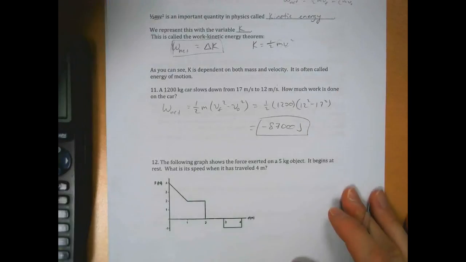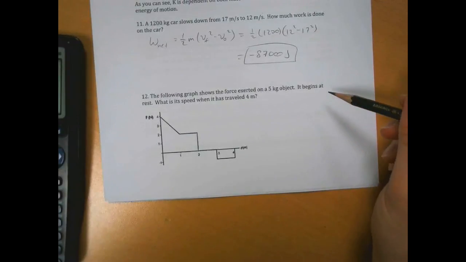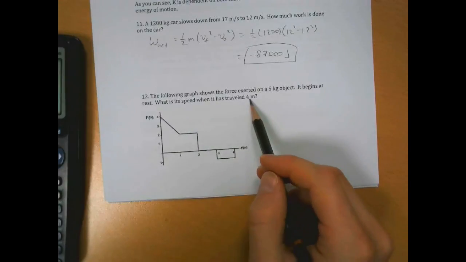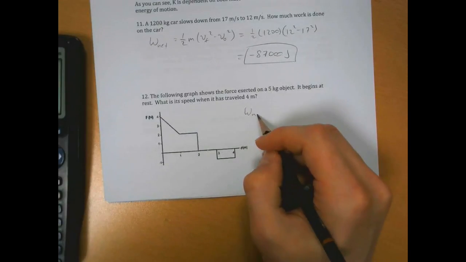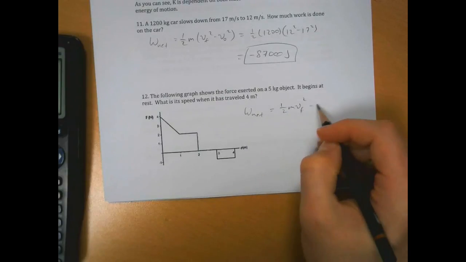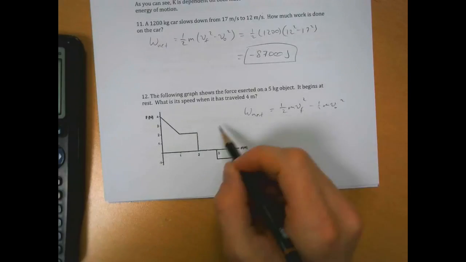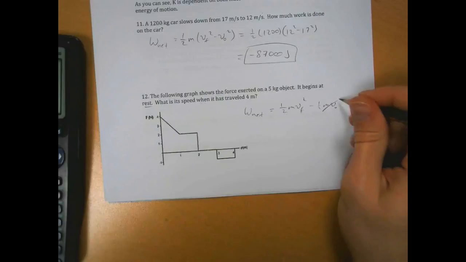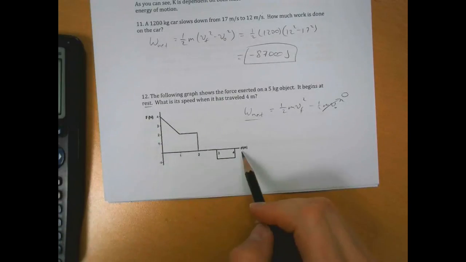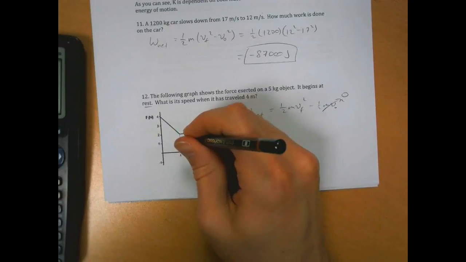We can combine the work-kinetic energy theorem with anything we've done previously involving work. So if we see this force, it begins at rest. What's the speed when it's traveled 4 meters? Well, we know work done by the net force is equal to 1/2 mv final squared minus 1/2 mv naught squared. We know that this mass starts from rest, so v naught is 0. And in this case, when you're given a graph, to find the work, we can find the area under the curve. So do that real quick.